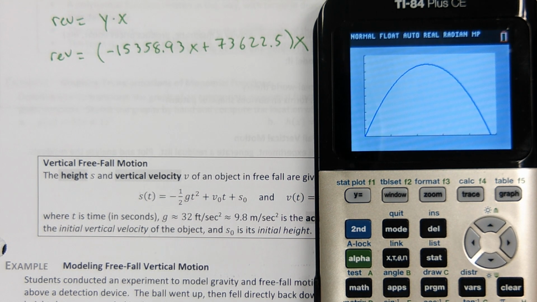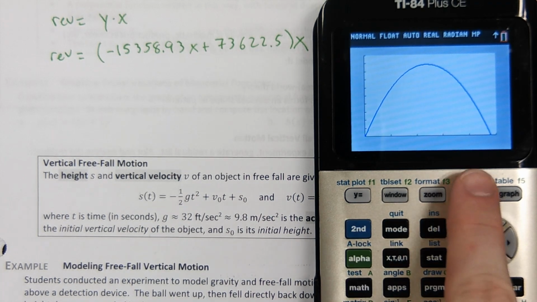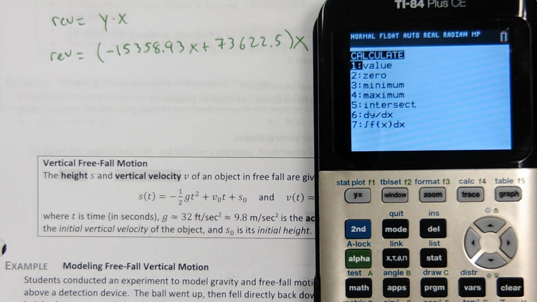Actually, 80,000 is not large enough. It was close, but you would still have to have raised it in order to see the answer, right? So if I go to 80,000, it'll chop the top of my graph off, which means I have to go higher. 100,000 is a good estimate. Second trace, maximum. Second trace maximum is number 4.